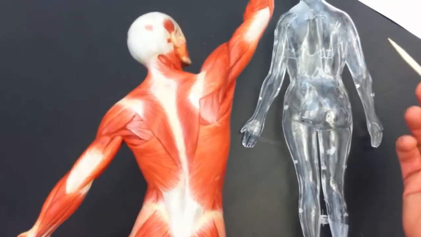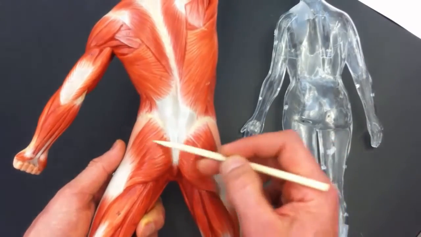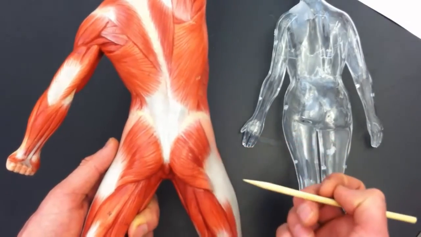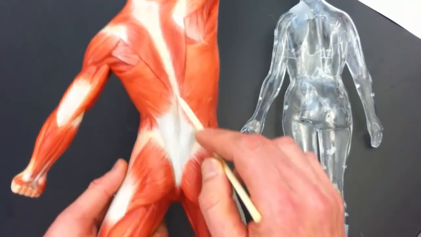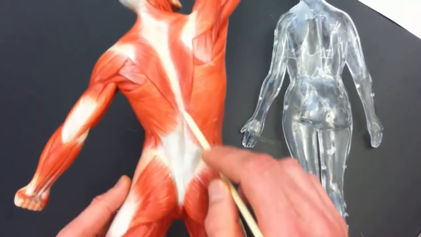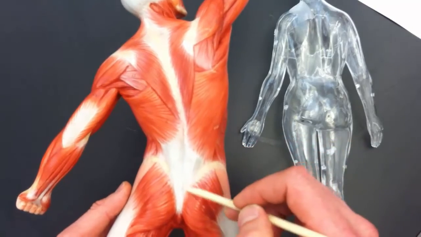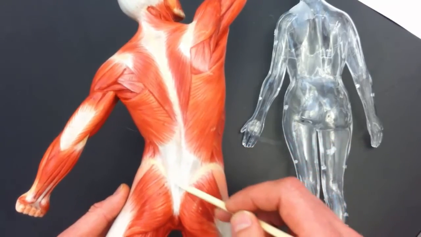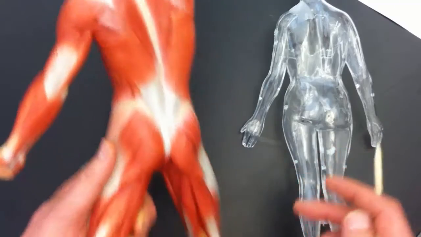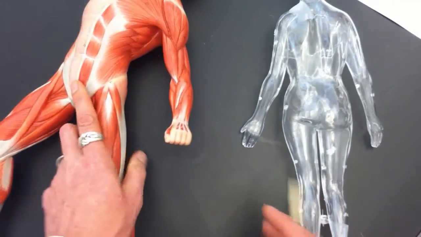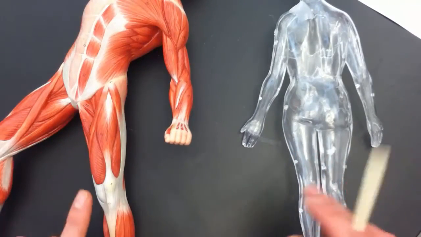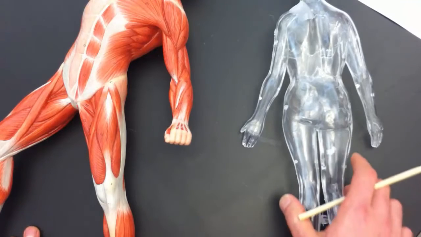Let's look on the muscle man and see if he has all of these basic regions. There's the right and left gluteal region. Here's the spinal region or vertebral region. Here's the lumbar region. And here's the sacral region. And I think with that I have actually gotten all of them covered.